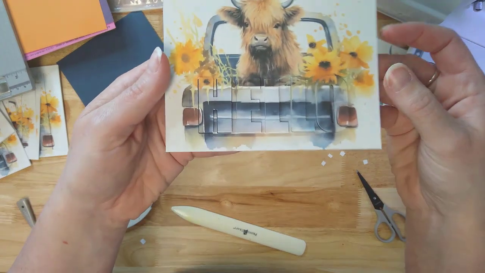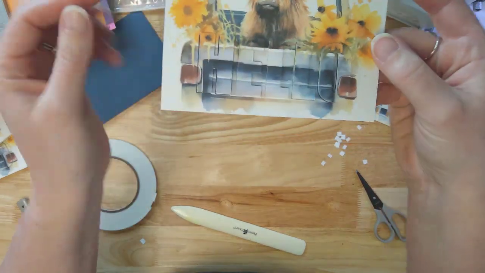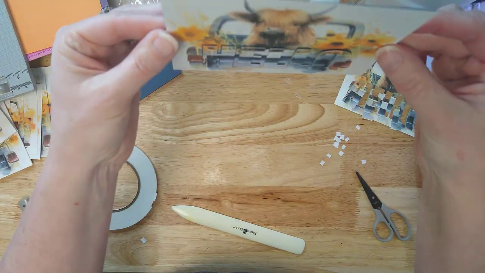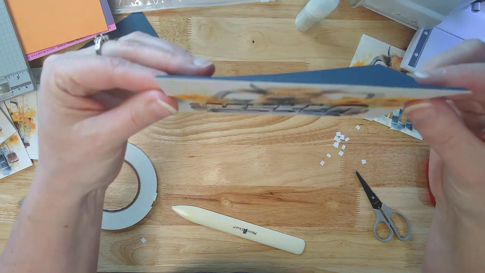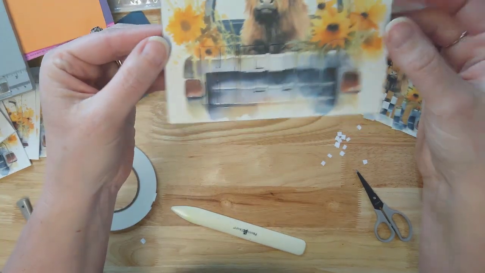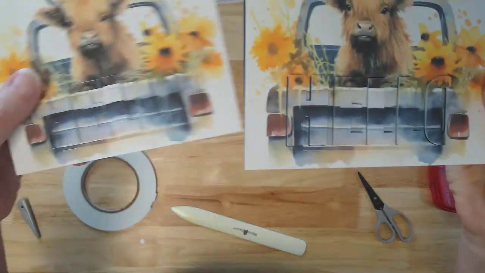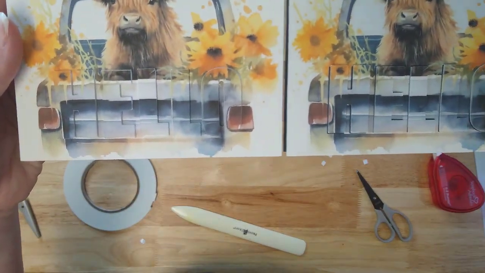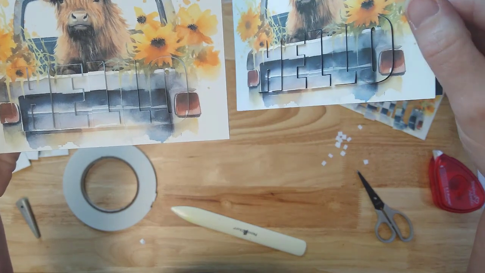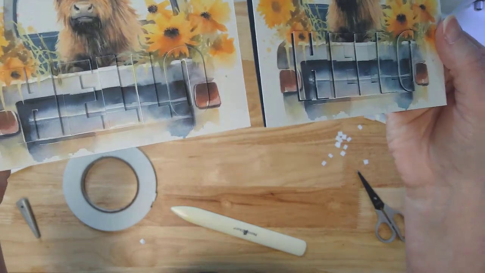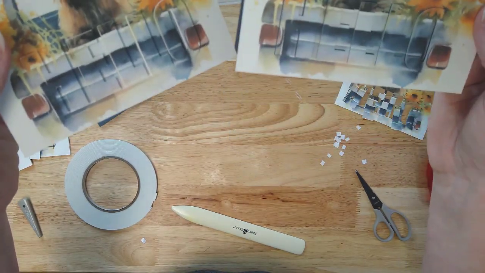Okay, and there we have our first card. So this is one way you can do it, so it gives you some dimension. I do think it pops just a little bit better. These are going to be so much better in person. It pops just a little bit better with that dark background, so it gives it a little bit of an outline there versus the white background.